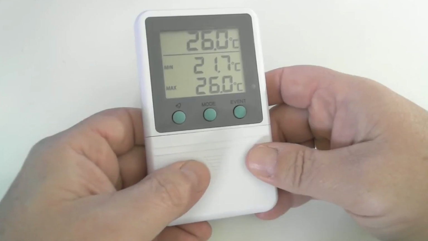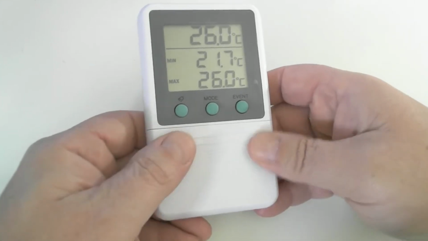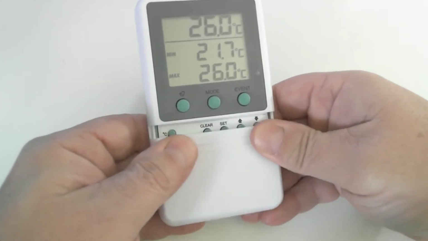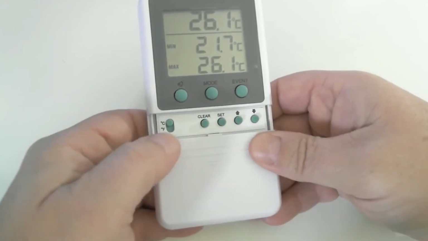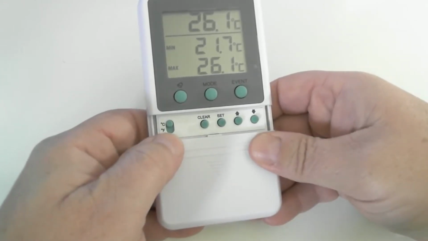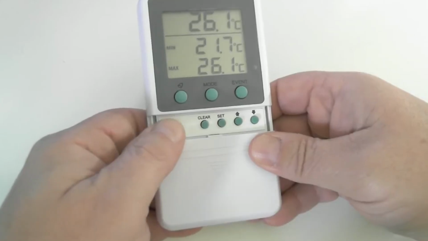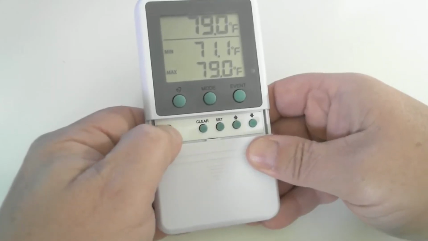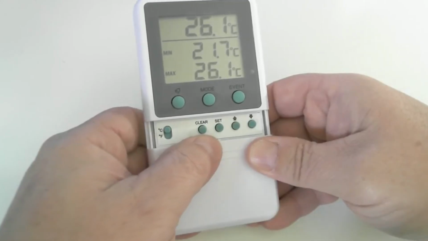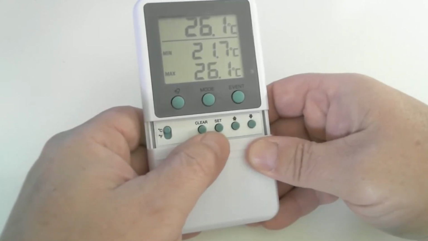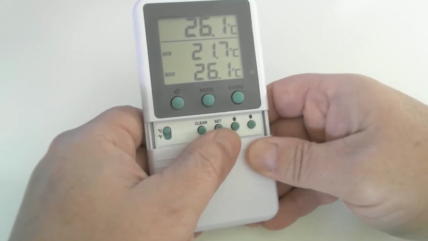Okay, quick overview of the ACC821. Sliding the front cover down will give you access to additional controls and settings. On the far left, we have a selection switch for either the Celsius or Fahrenheit temperature scale. Next, we have a clear button to remove all data from memory. Next, we have the set button for time, date, and alarm set points with up and down navigation buttons to make those settings.